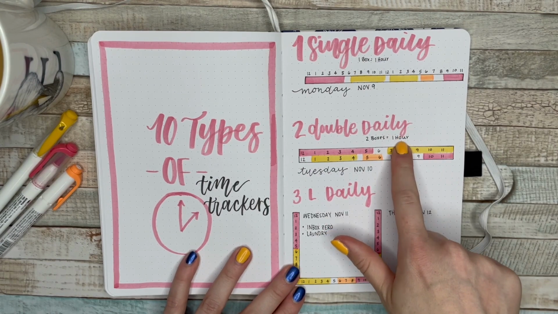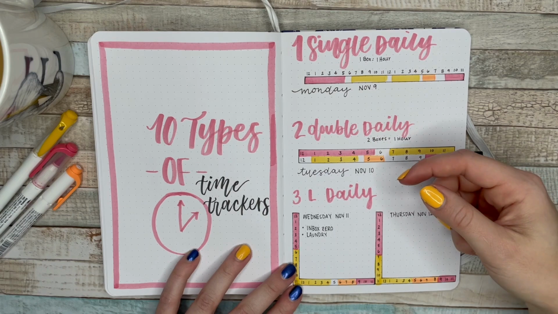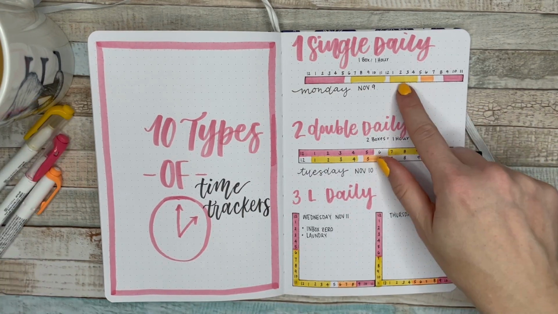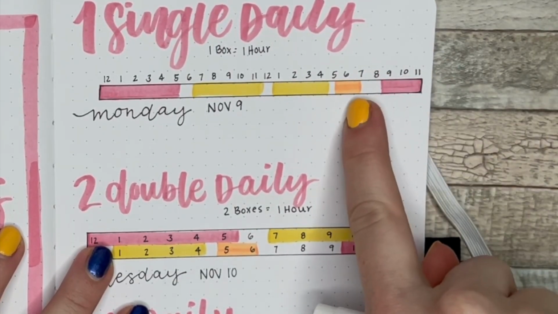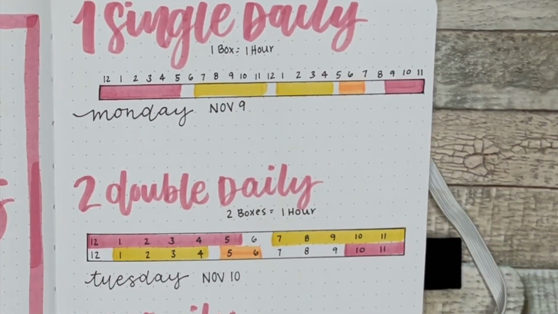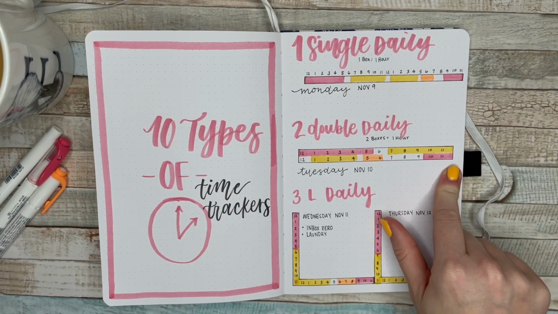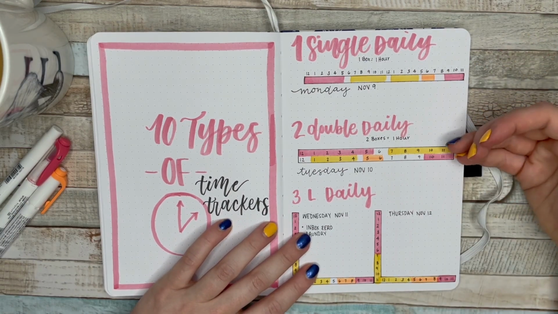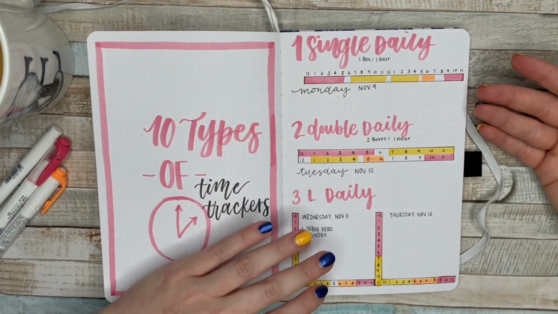So we have the double daily, so 2 boxes equals 1 hour. That way you can get a little bit more specific in terms of your half hours. You can also do half hours up here. You can see that by the 7, I went from 5:30 to 7:30, so I split the box. So you can also do it that way. This is a little bit more visually appealing, I think. And then you can also do the double daily where you only do the 1 hour. So you can do a lot of variations for this.